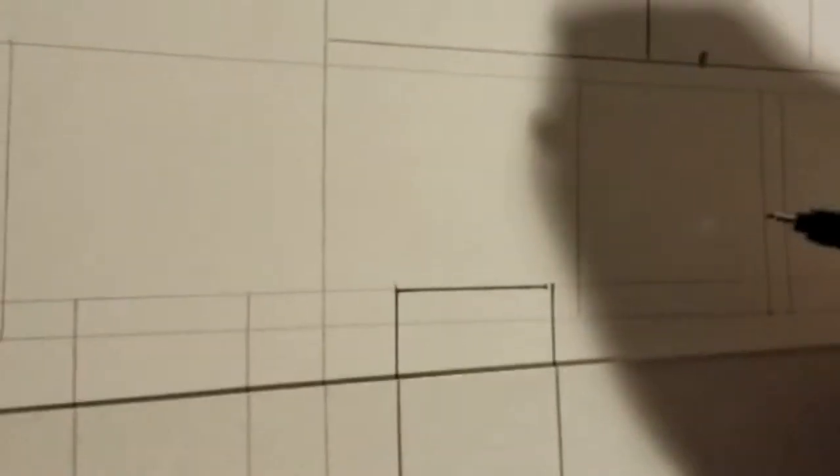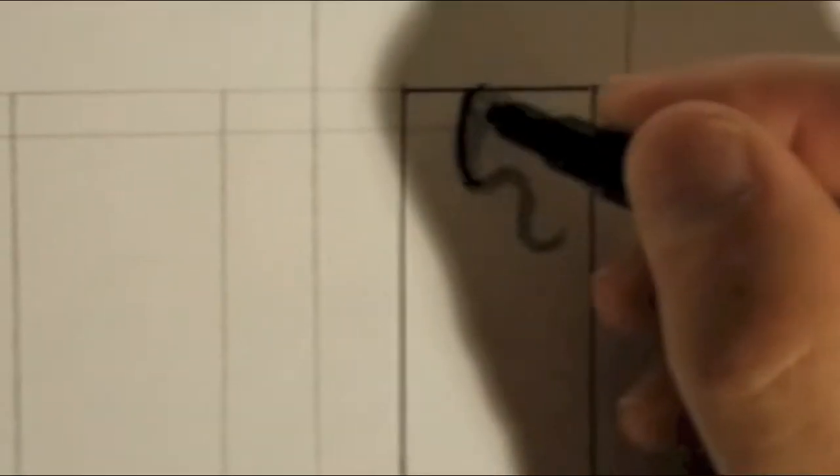Take your pen and be prepared to start outlining all of the shapes. Be careful not to go past your guidelines. Then you're going to start using your pen for shading. There are 3 different techniques that you can use. You can use hatching, cross-hatching, and stippling.